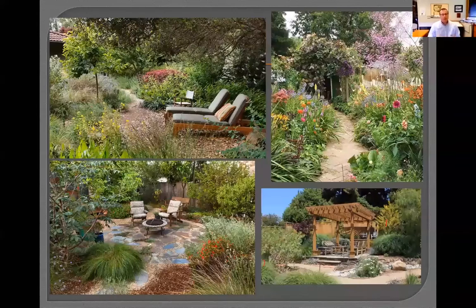Here's some more examples, and there's tons of examples on the internet, but these are just a few that I've pulled up. A path to a garden shed, some lounge chairs to sit and read a book, a fire pit with a paved patio, an arbor that you can use for grilling and entertaining, all of those things.